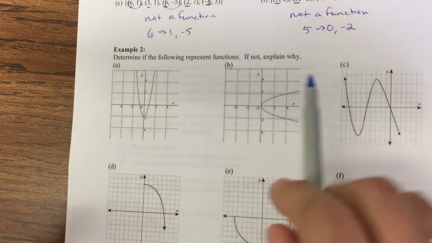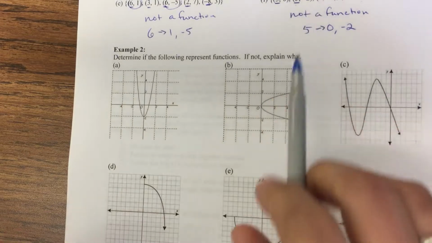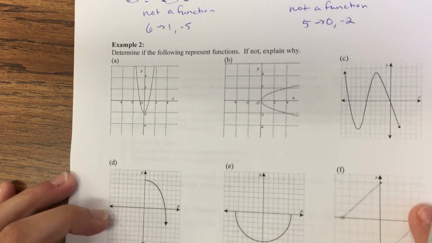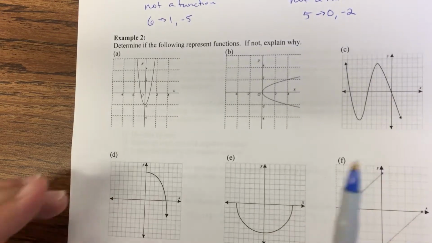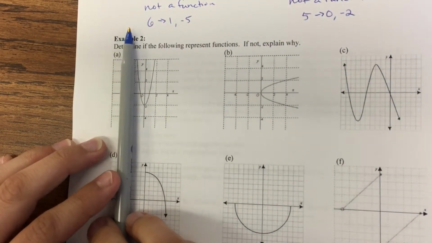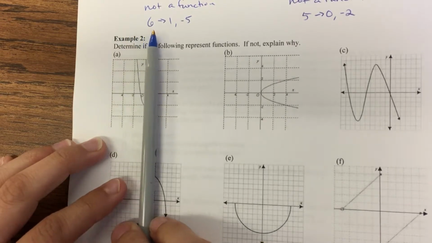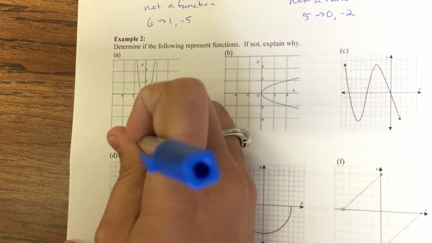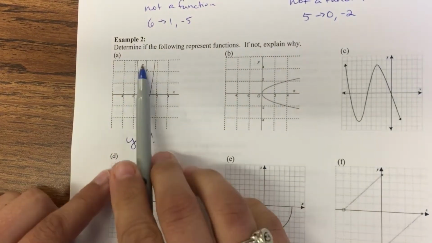So that's in set notation. So all of those were numbers going to places. It had arrows, it had coordinates. But looking at a graph, remember we talked about the vertical line test just a second ago. So I'm going to do the same thing. This parabola, if I do my vertical line test, it hits one time the entire time. So this, yes, this one is a function.